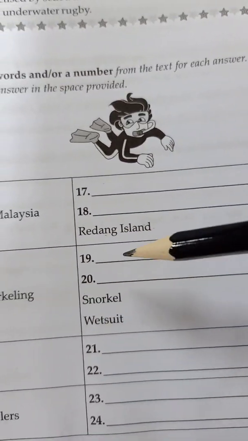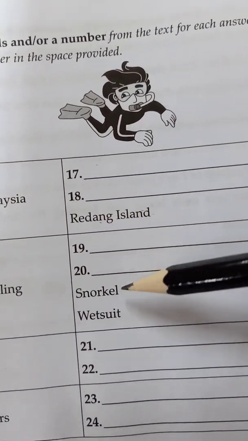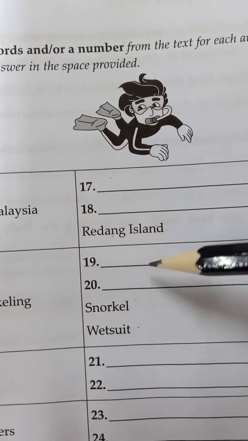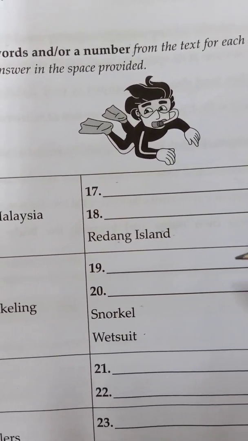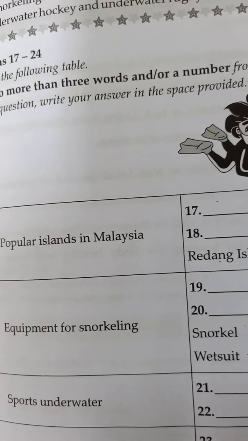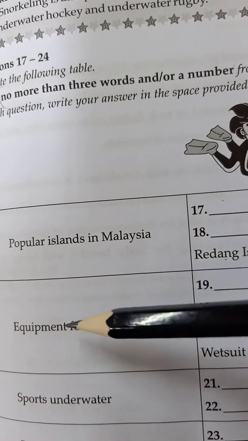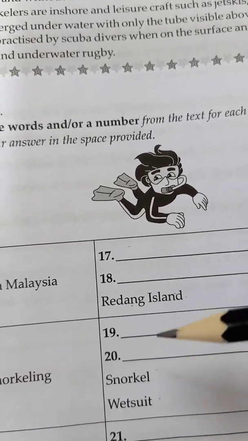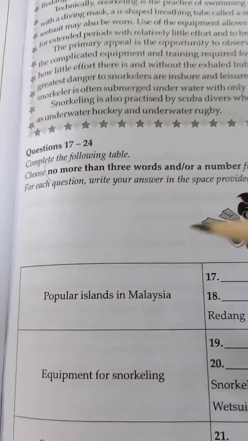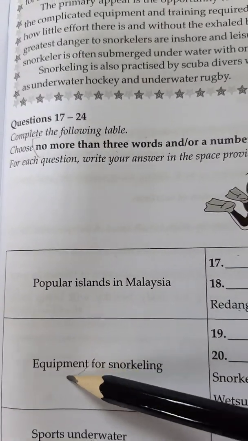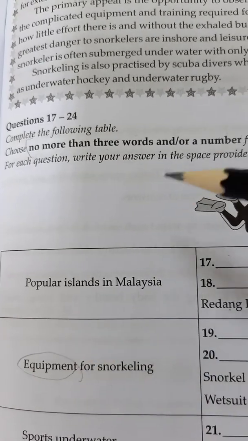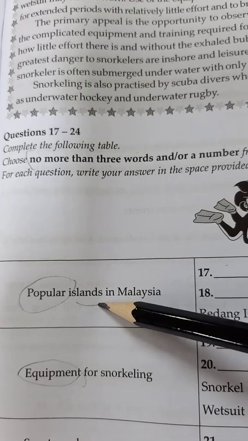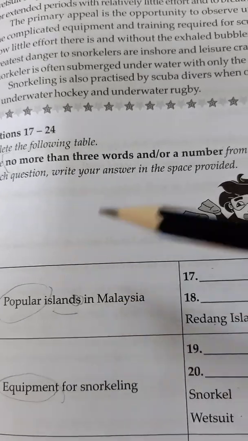And then, look at here. Snorkel, wetsuit. Do you think the answer here will be more than 5 words? I'm not sure. I don't think so. This one is equipment for snorkeling. So you need to look at here. Look at the keywords. Equipment, popular, islands. Okay.